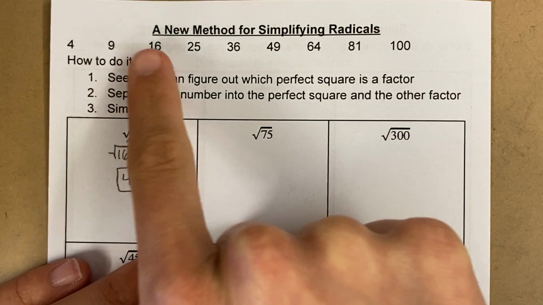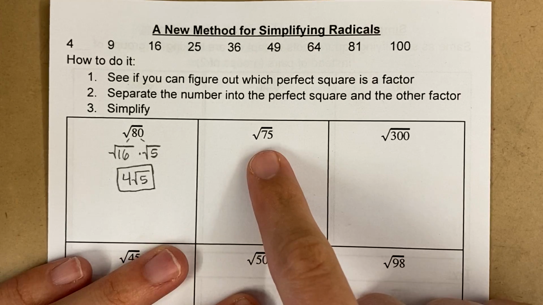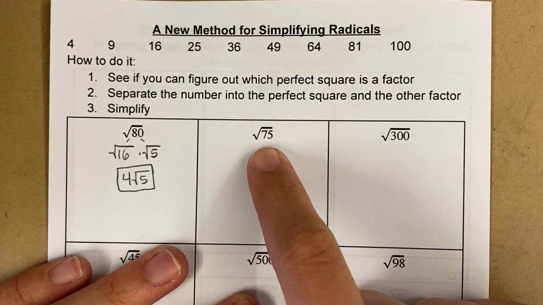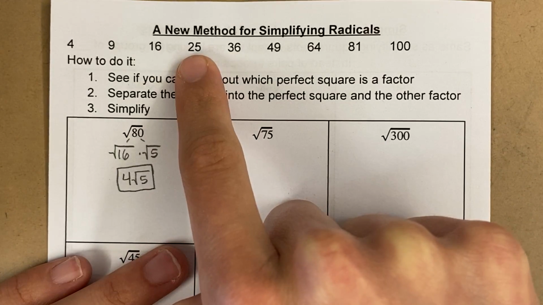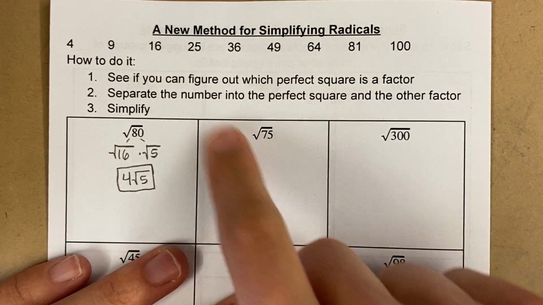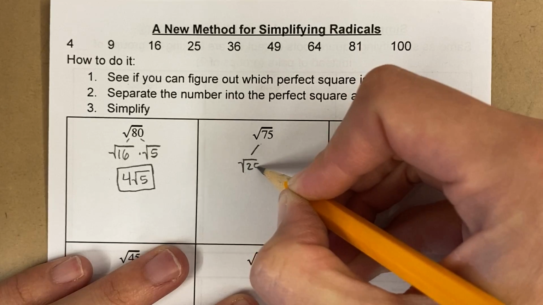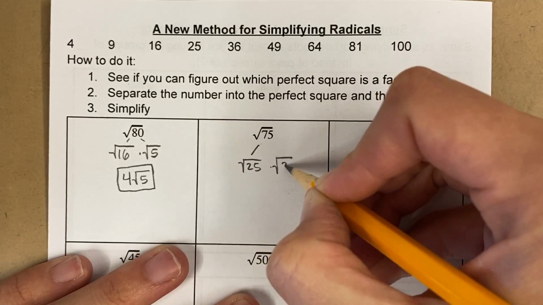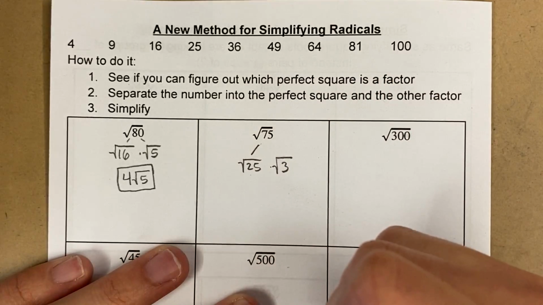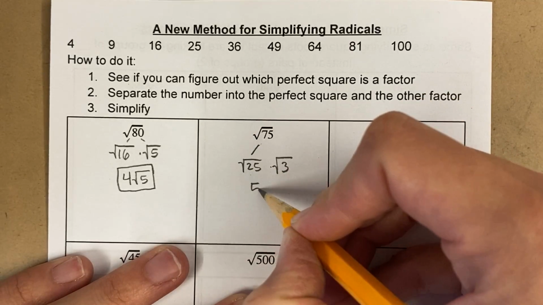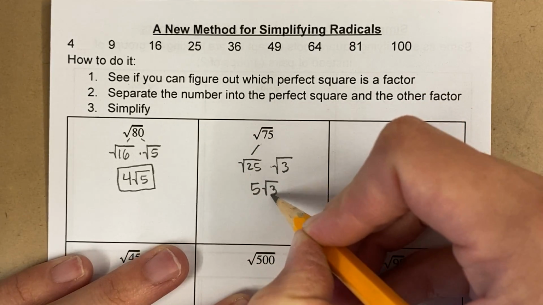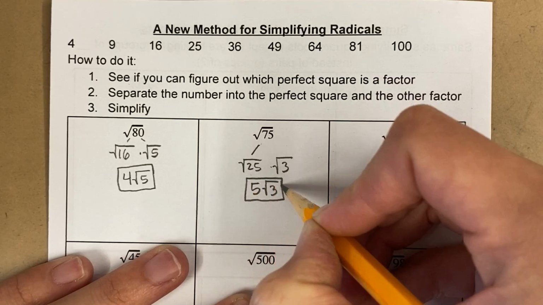Which of these is a factor of 75? So you might catch, oh, 25, right? Like, if I had 3/4, I would have 75 cents. So 75 is the same as the square root of 25 times the square root of 3. And what's the square root of 25? Well, the square root of 25 is 5. So I get 5 root 3, and it's done.